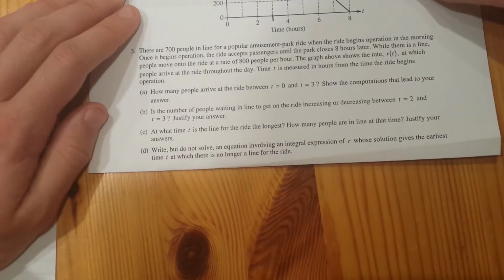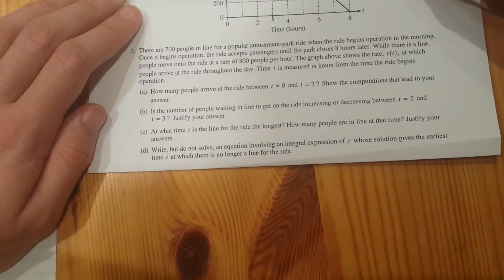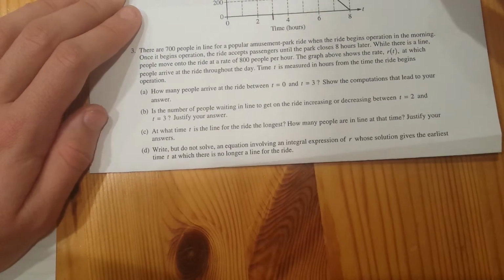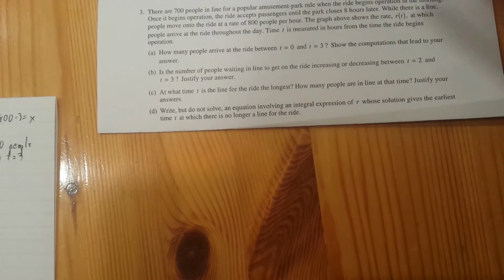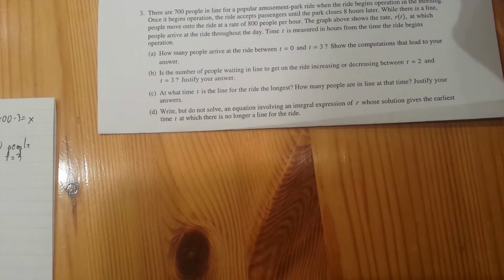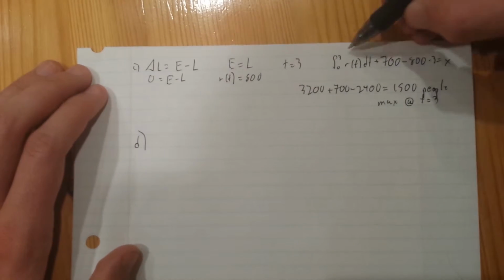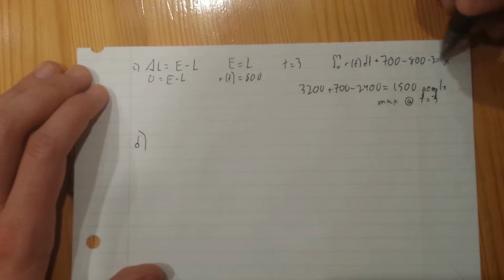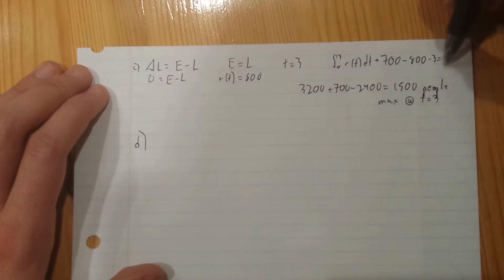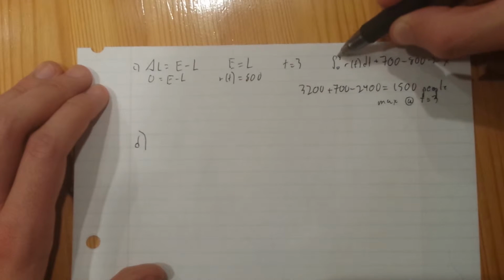Part D is asking, write but do not solve an equation involving an integral expression of R whose solution gives the earliest time t at which there is no longer a line for the ride. Alright, let's just think about what that's asking first. It's asking us to find an equation which, when equal to 0, gives us the time. So we kind of already found that, right? We got this, which is actually how many people are in the line at time 3.